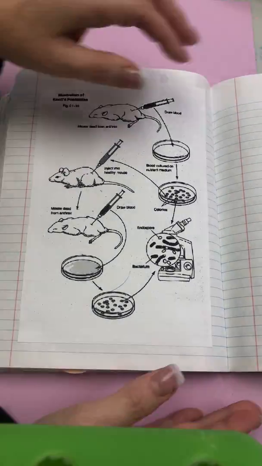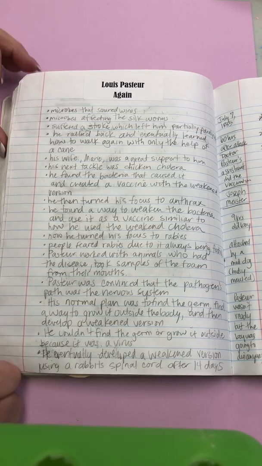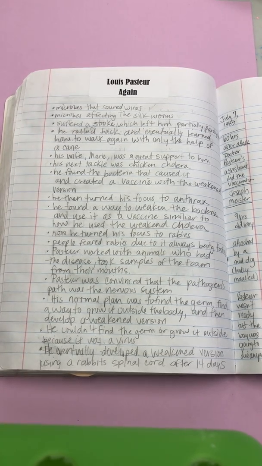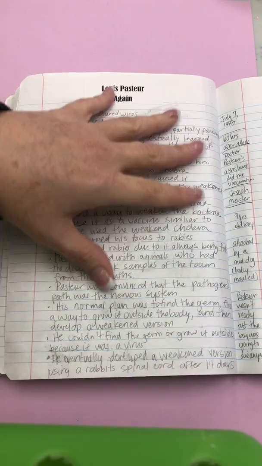And Pasteur is someone who has given his whole life to this understanding and furthering his knowledge linking with this germ disease. So if we review, this is just a review page.